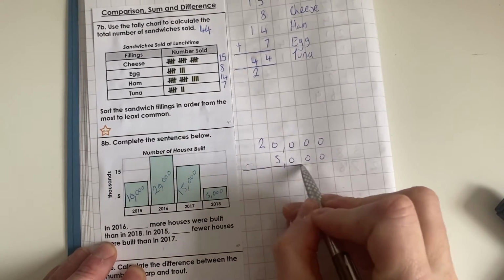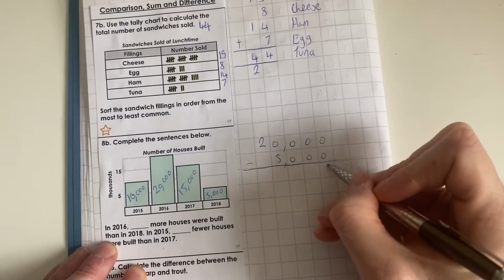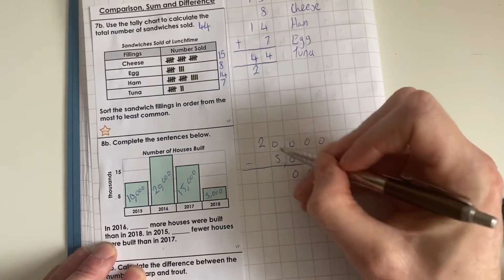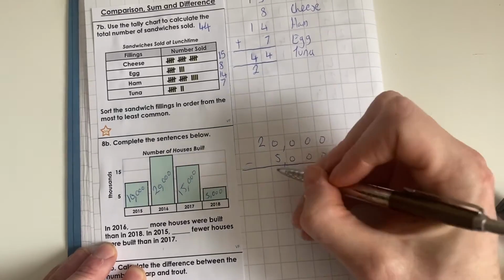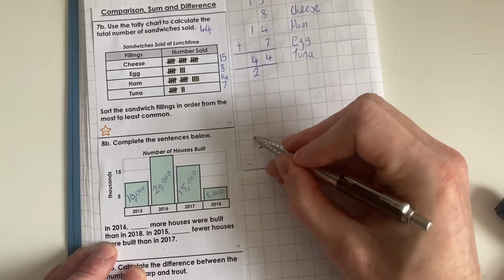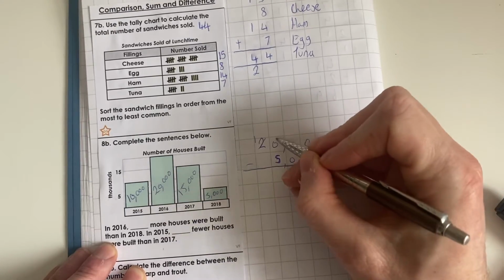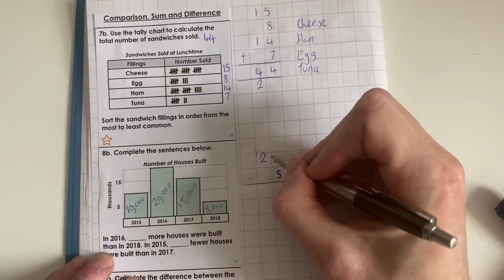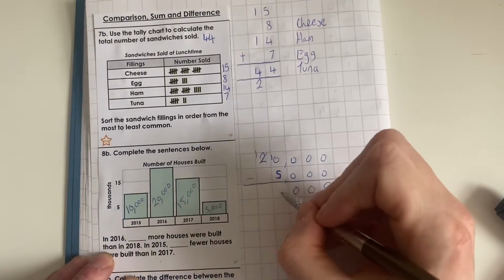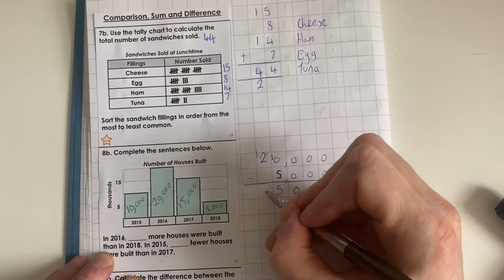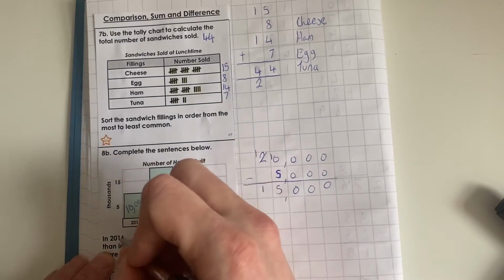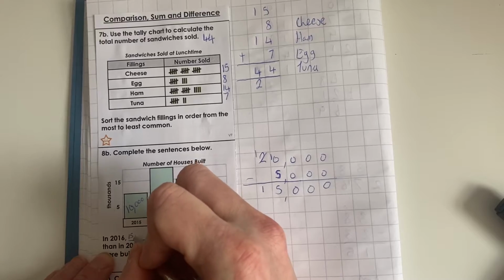You're more than welcome just to do that. 0 take away 0, 0, 0, 0. Cannot do 0 take away 5 because 5 is greater than 0. So we need to exchange. We turn the 2 into a 1, and the 1 comes in right to the 0, and we've got 10. 10 take away 5 is 5, and 1 take away nothing is 1. So the answer is 15,000.